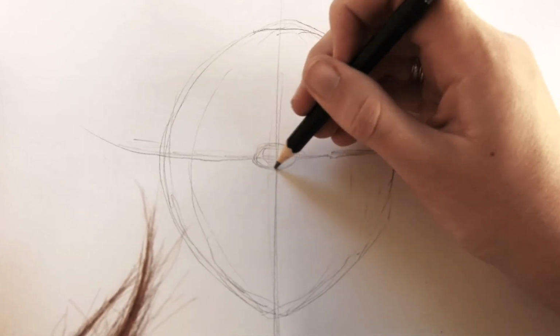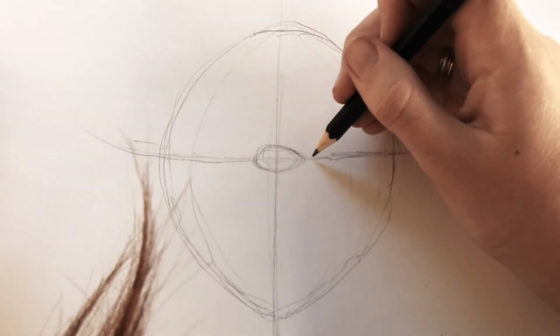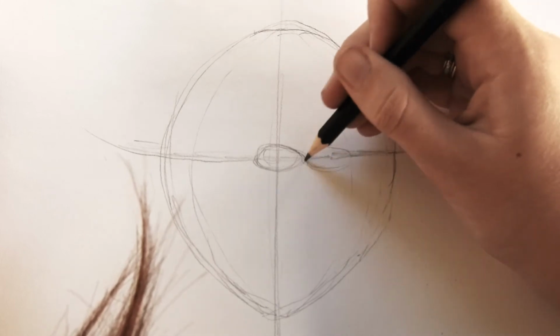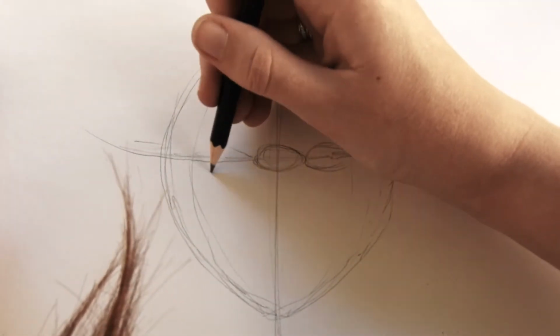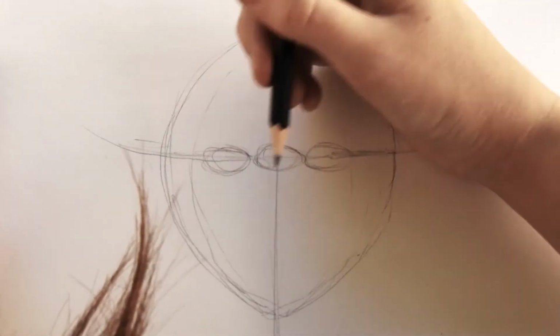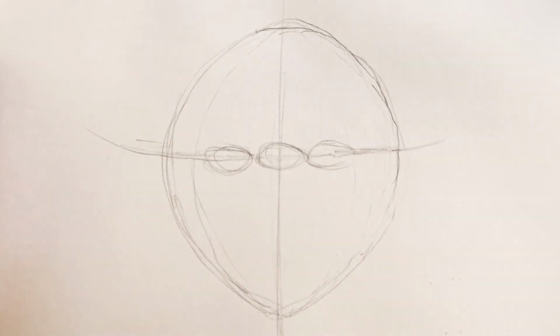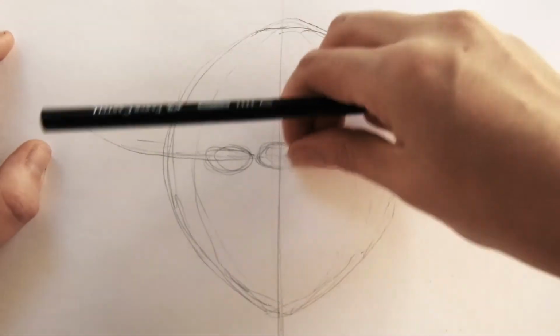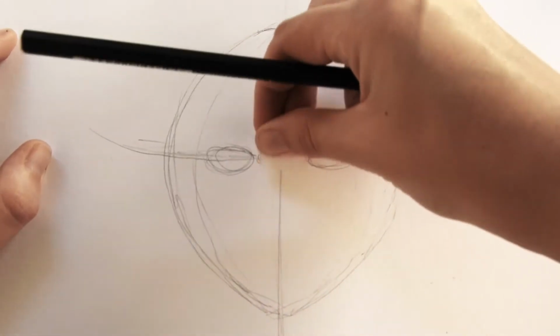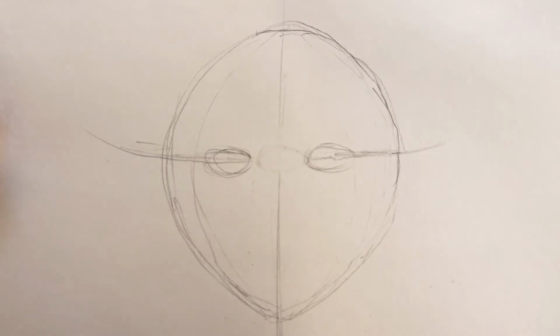And now what we're going to do is just draw 3 ovals in the middle of the face on that line. And these are going to make up our eyes. And of course we don't have 3 eyes, but that middle circle there is going to give us the correct distance between the 2 of our eyes, because between our eyes we have about an eye distance between them.